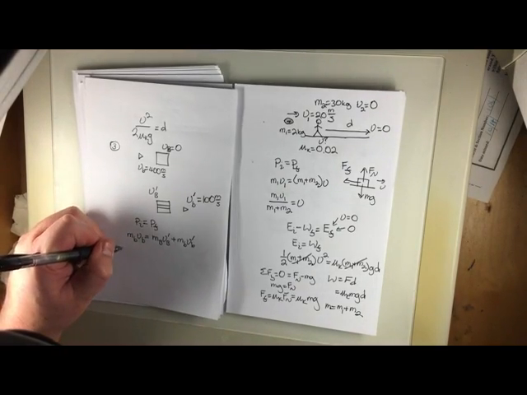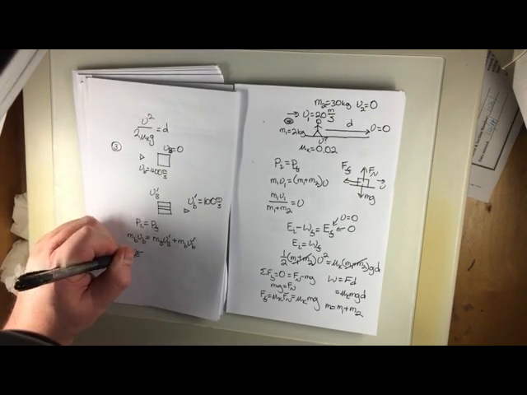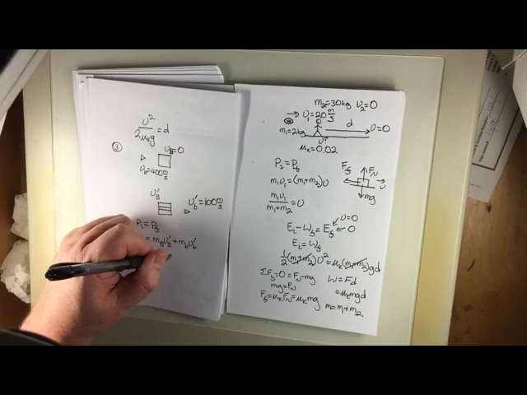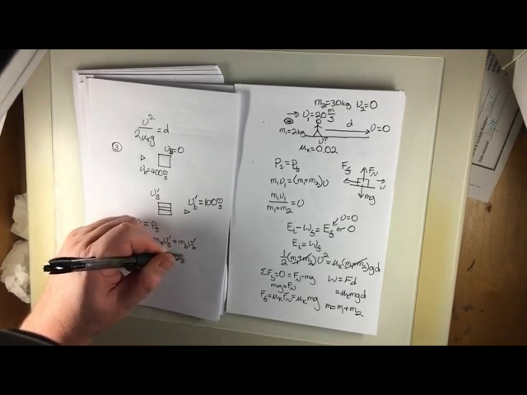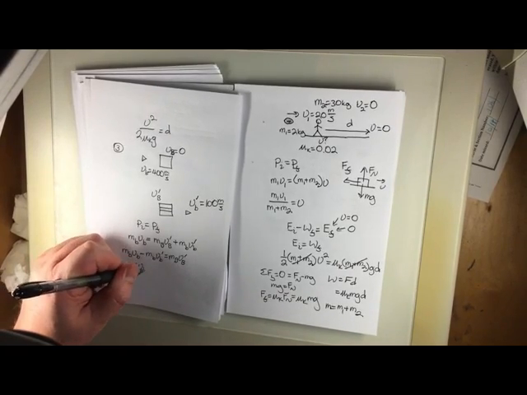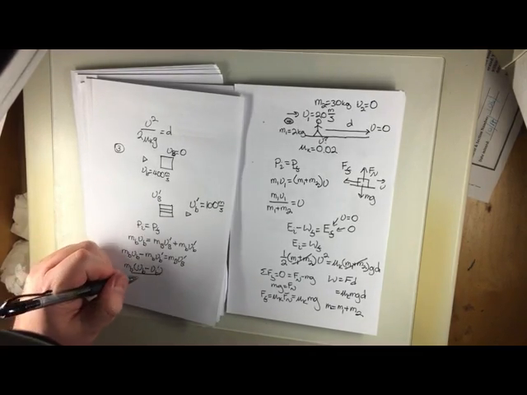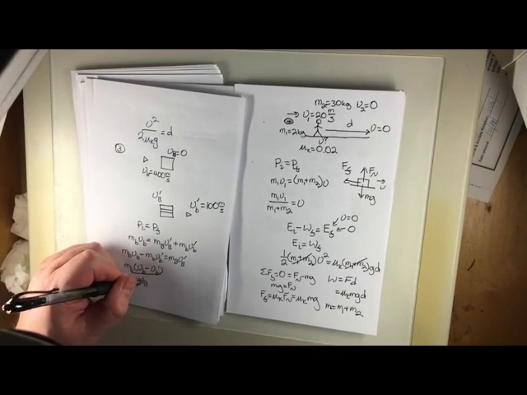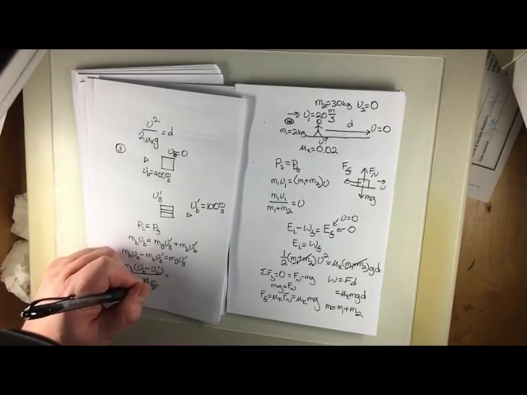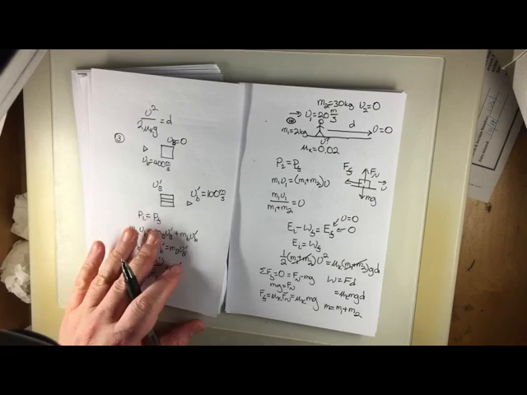Now solving for v sub big B prime, which is the velocity of the block, and that is the velocity of the block.